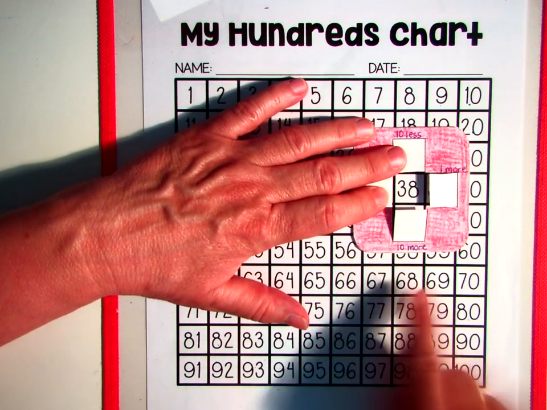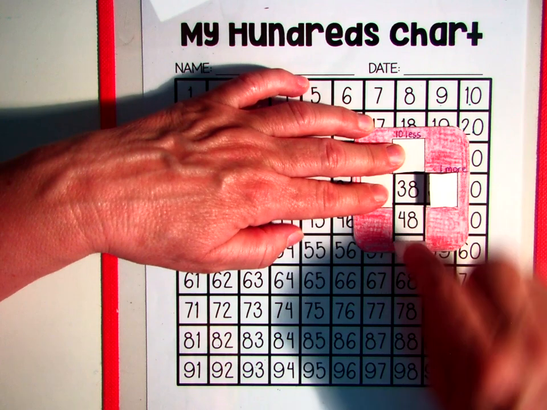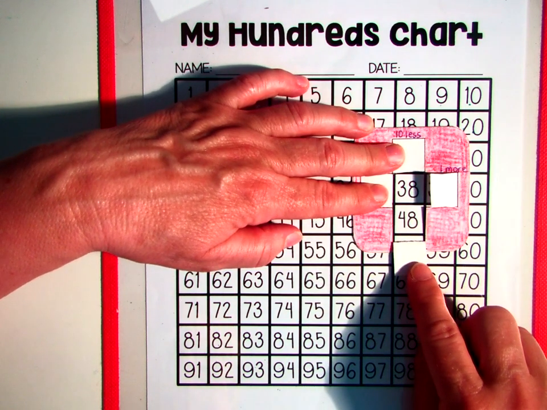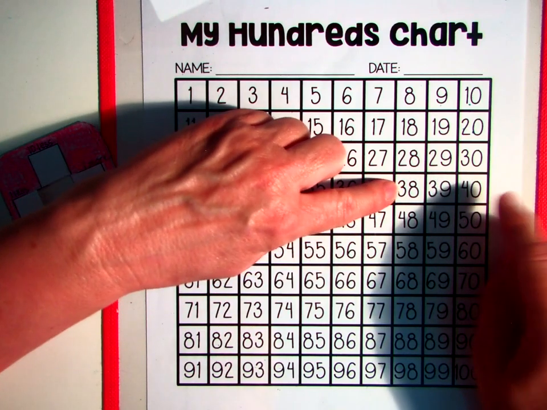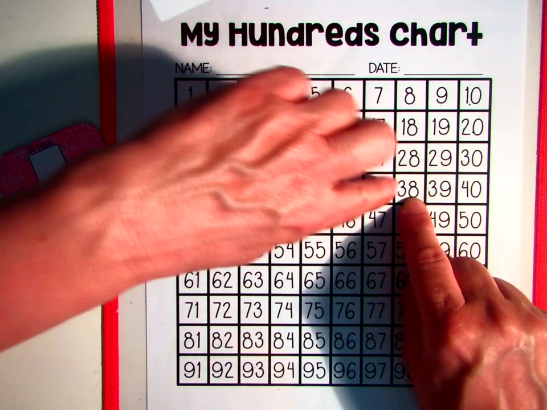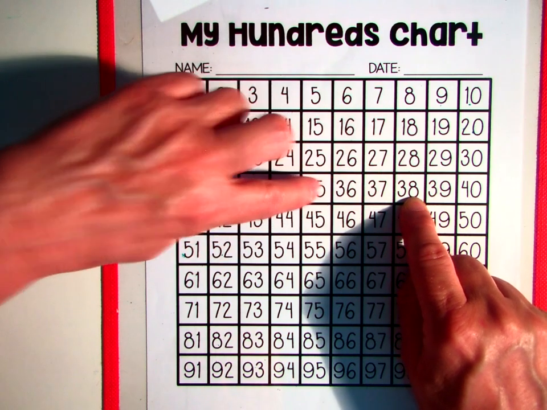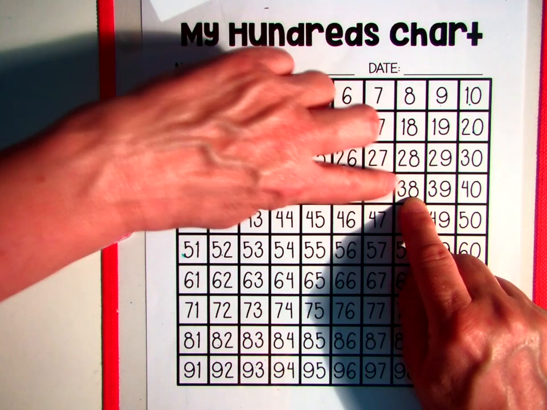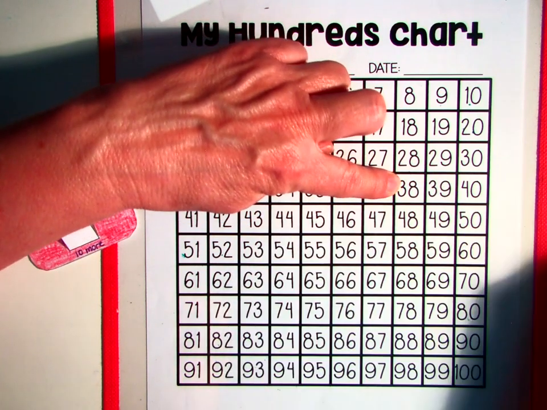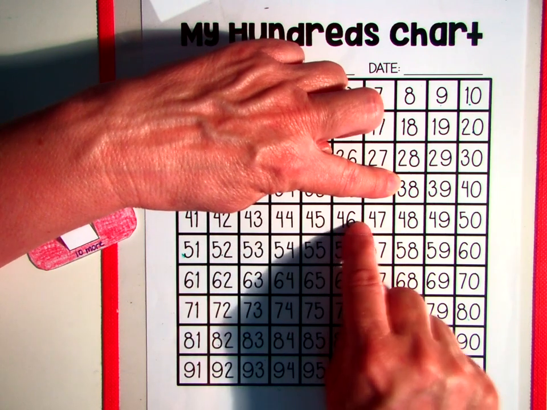And then if you go 10 more, you go one more row of 10 and it becomes 48. Okay? So if you want to count it out, you can. So here's 38. If we get less, we go up 10, right? We go backwards 10. 1, 2, 3, 4, 5, 6, 7, 8, 9, 10. If we do 10 more, we go forward and get bigger. 1, 2, 3, 4, 5, 6, 7, 8, 9, 10.